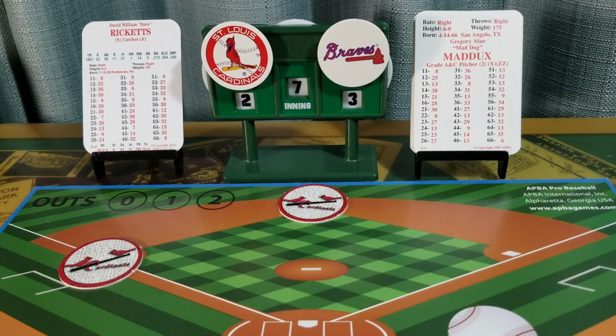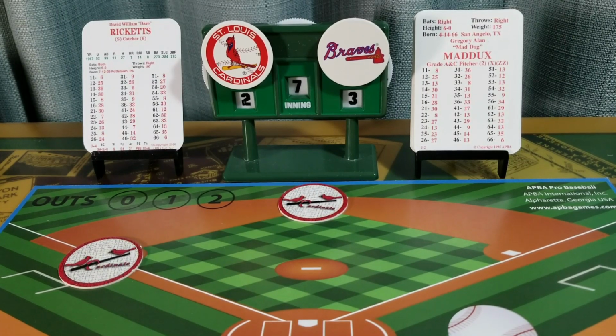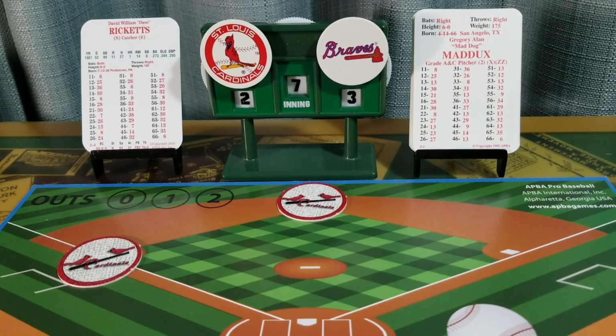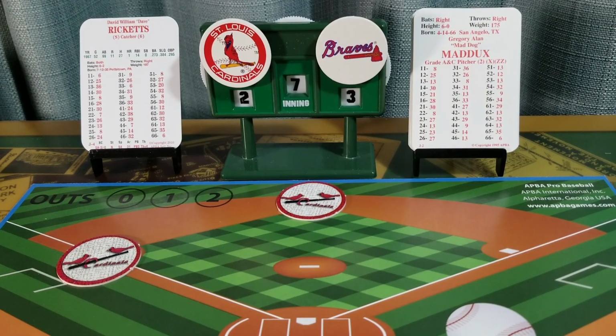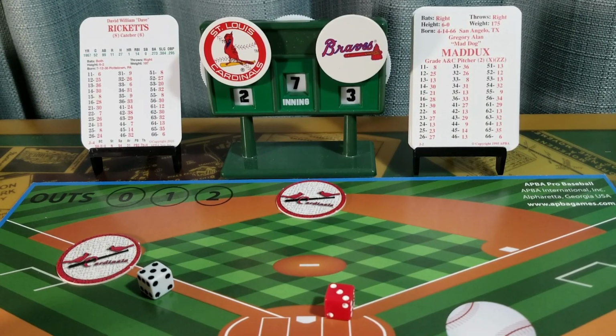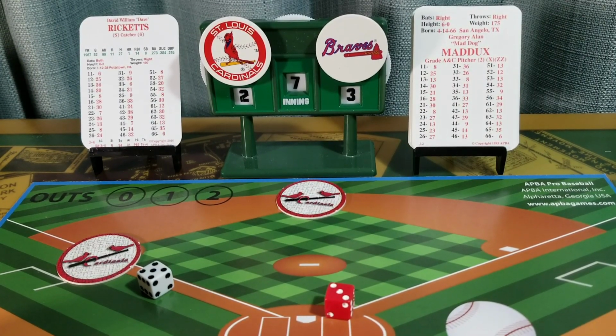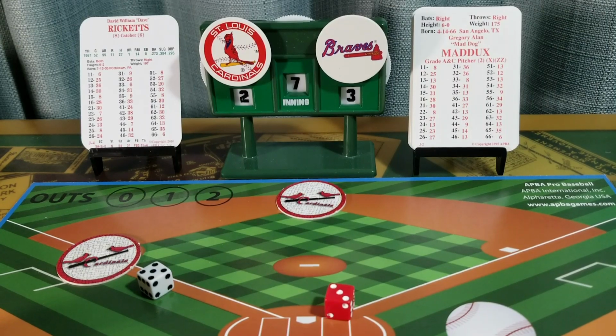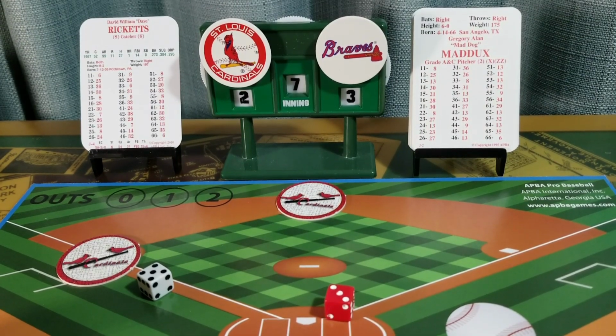Okay, second and third. Maddux and the Braves are going to play the infield in, and they're going to pitch to Ricketts because he's got Brock and Flood on deck. Here's the pitch to Ricketts. 35 is a 9. That's going to be a ground ball back to the pitcher, and with the infield in, the runners will not be able to advance. So Ricketts is out. 1-3 for the second out.